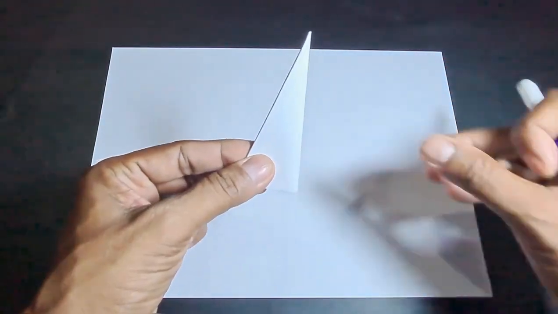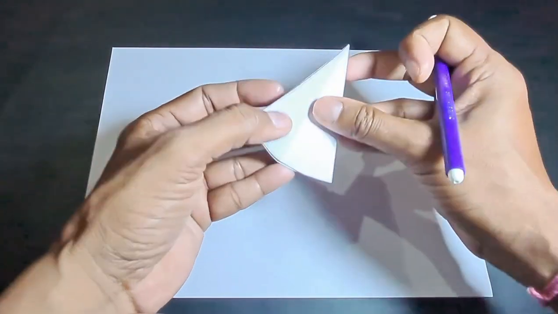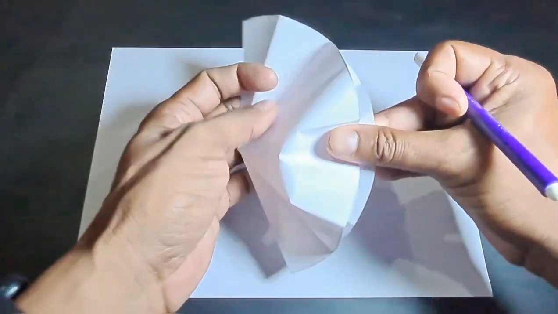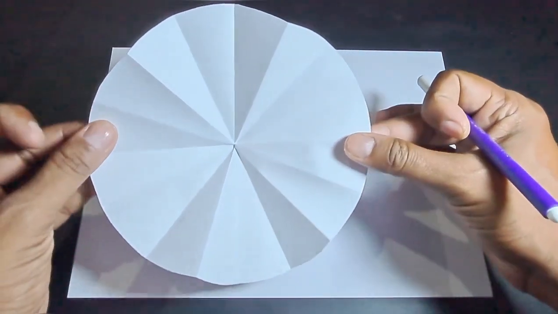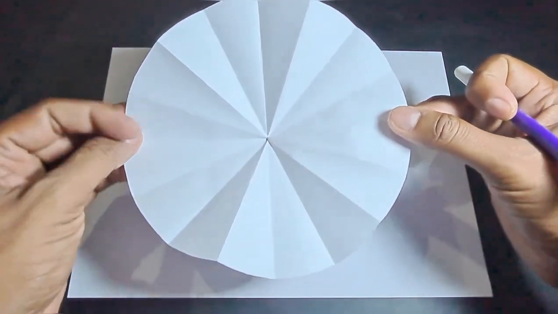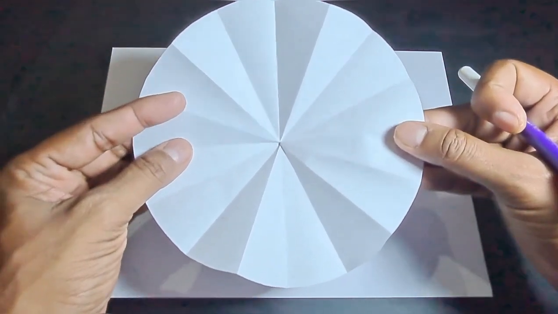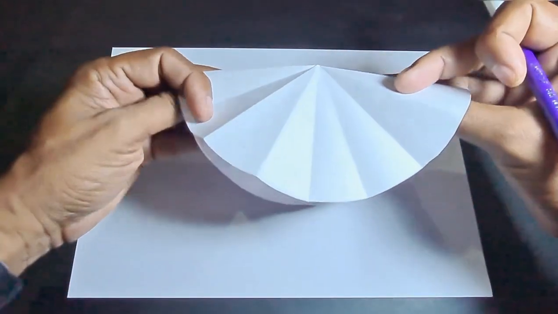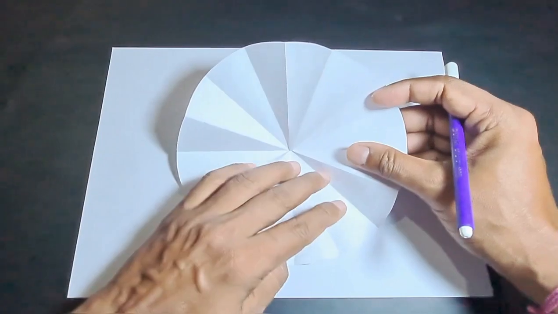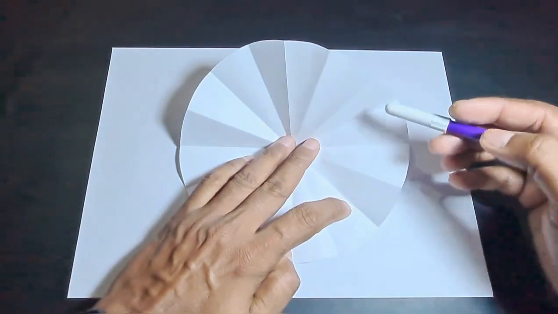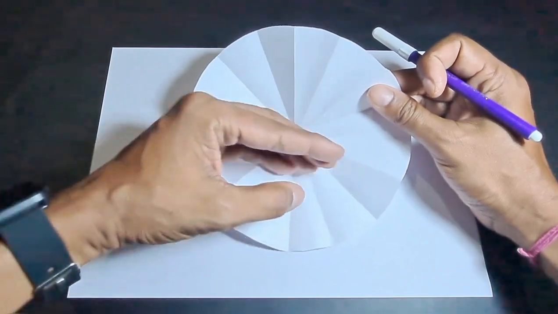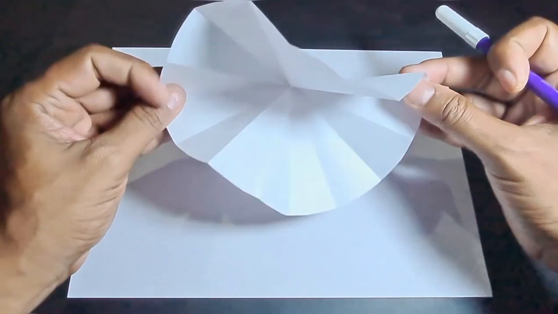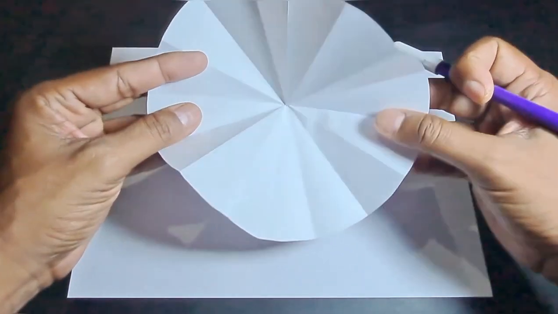After getting this shape, if you open this, you will have different creases formed on this circular sheet of paper. As you can see here, we have formed different sectors. If you count the total number of sectors, they are 16 in number. You can shade the top half of the circle, that is 8 sectors, in one color, and the other 8, below this diameter, in another color.